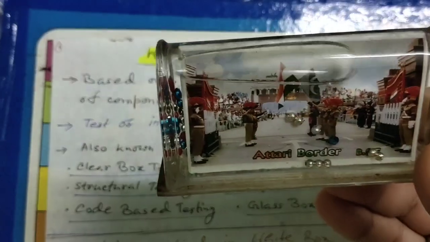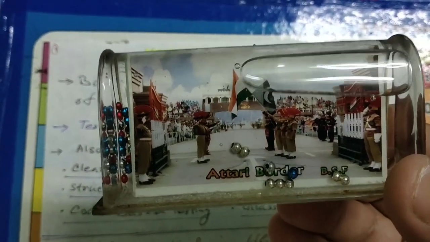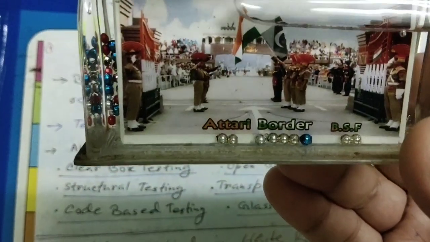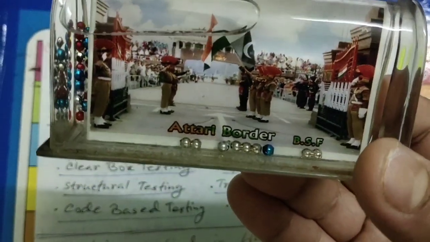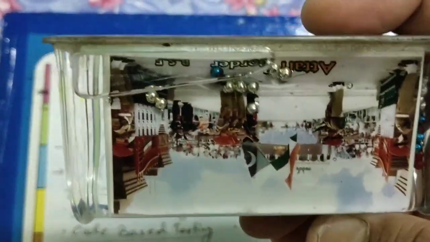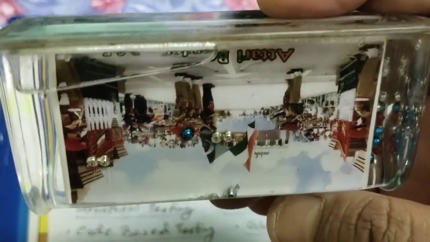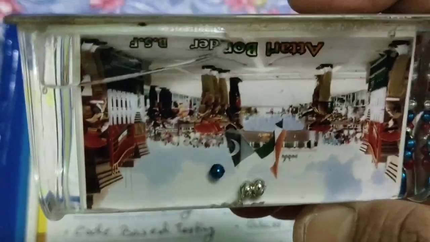Just check this, and assume that this is a white box and the balls at the bottom are maybe code or the processes. Okay, and how they are running or how they are moving is clearly seen by the outsider.